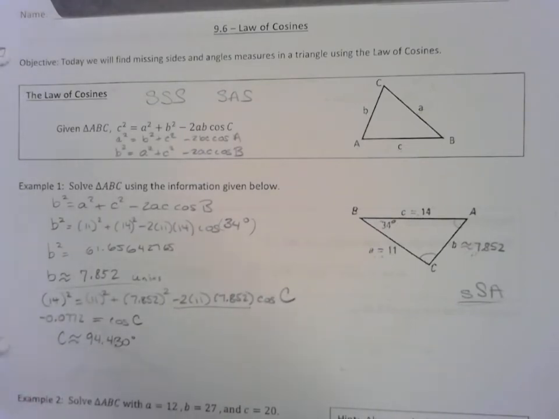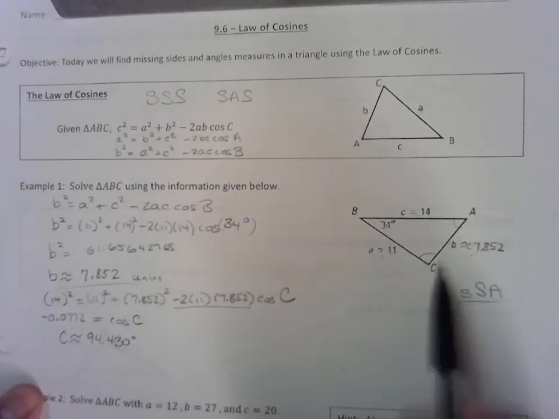How come? One more time. Because if I had done the law of sines to solve for angle C, it would never give me this as an answer. If I used the law of sines, it would give me an answer between 0 and 90. And its supplement would be the actual one that works.